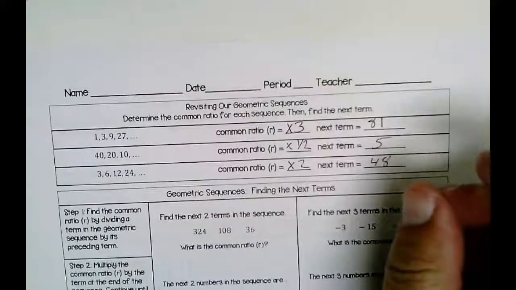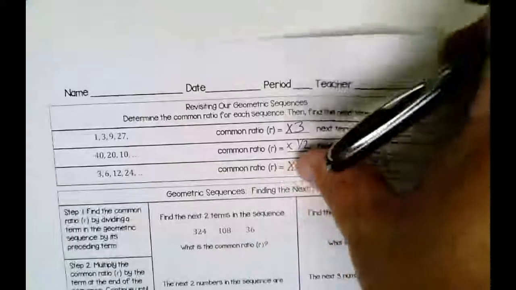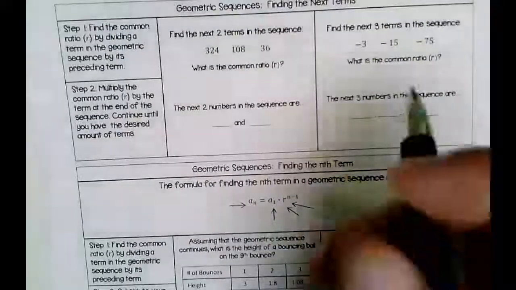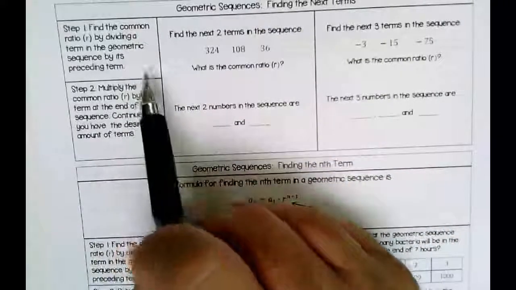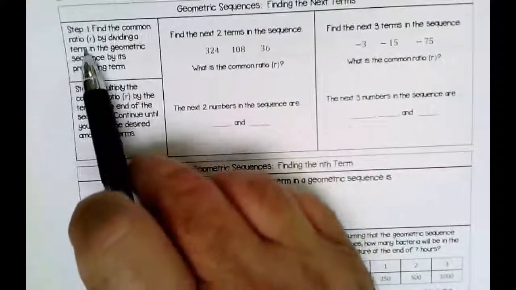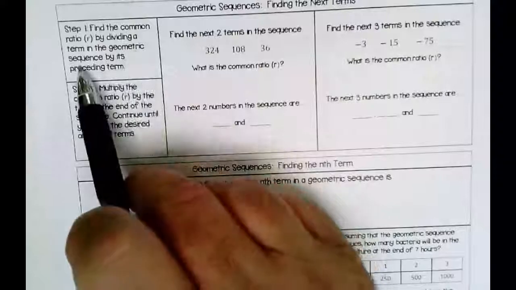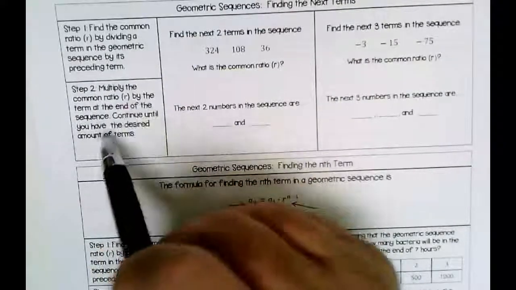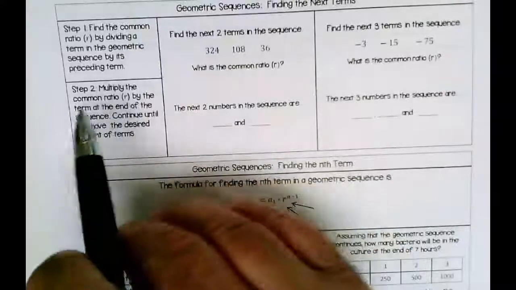So how do we find the next term? That would be your recursive formula. Find the common ratio by dividing a term in the sequence by its preceding term. Multiply the common ratio to the end. Continue until you have the desired amount of terms.